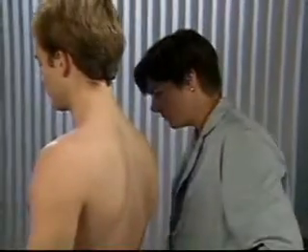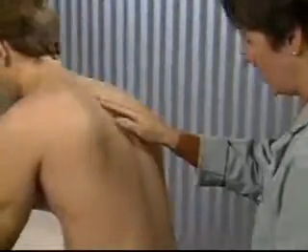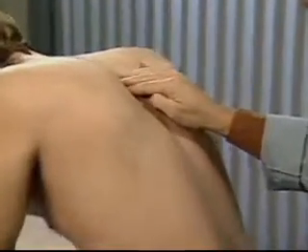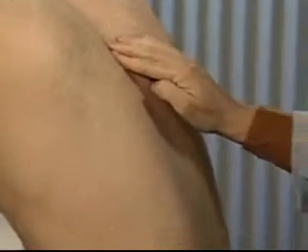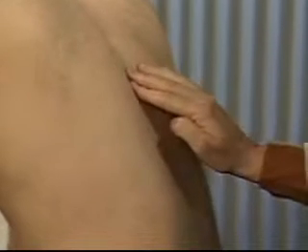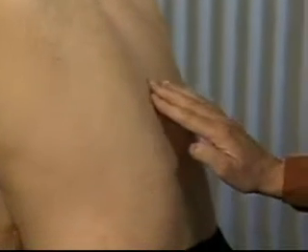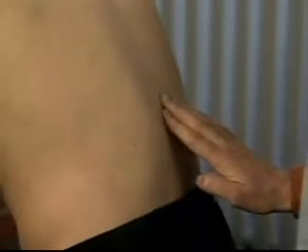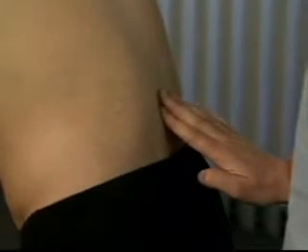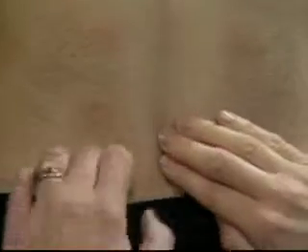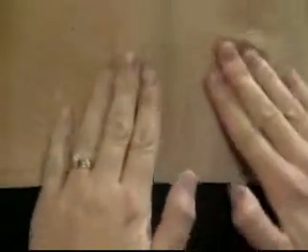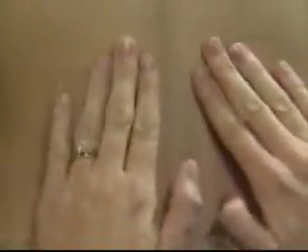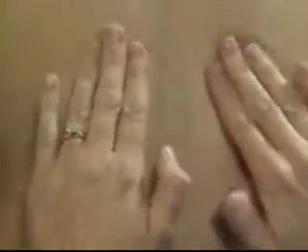Okay, now if you'll rest both hands on the table, I'll feel along your spine. You let me know if you feel any tenderness. Finally, palpate the spinous processes for tenderness. And the paravertebral muscles for tenderness and spasm. How about in the muscles here? Do you feel any tenderness? No, it feels all right.